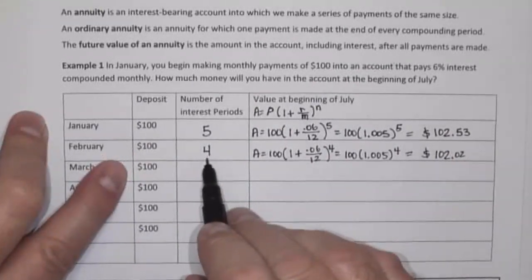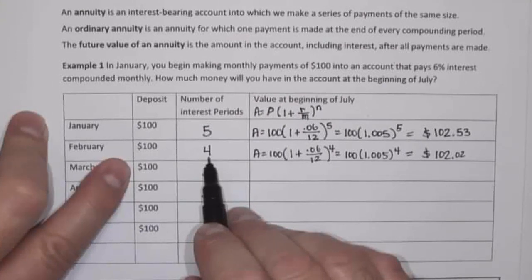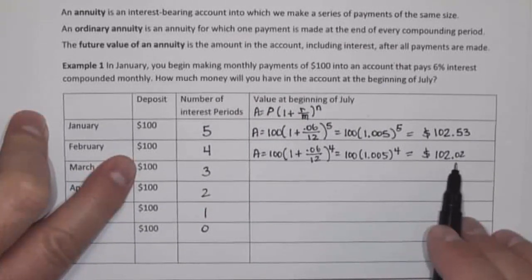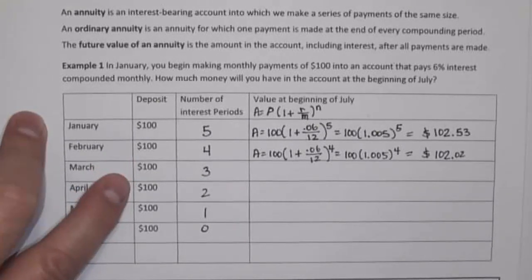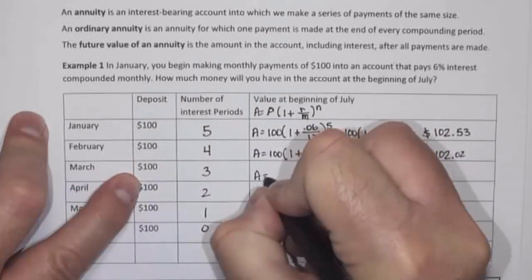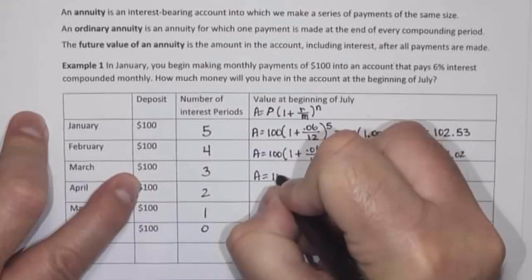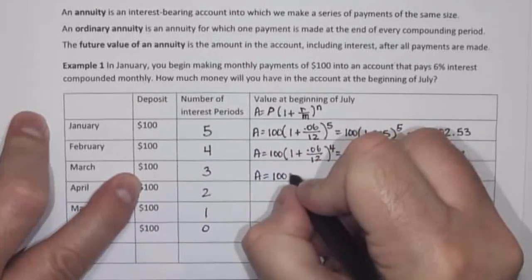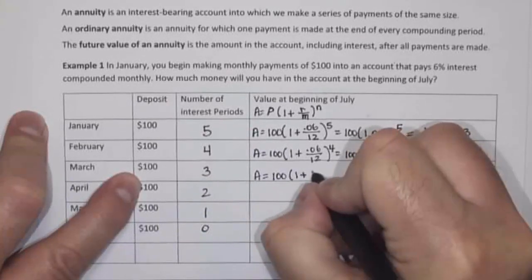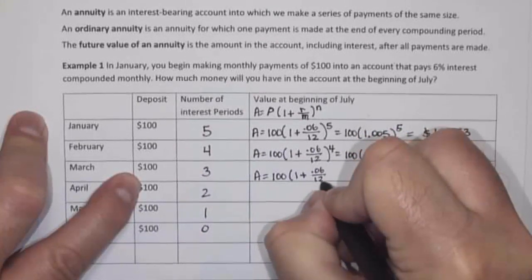So this $100 that we put into our annuity at the end of February will be worth $102.02 at the start of July. Same idea for March. A is equal to the $100 that we put in at the end of March, and it's going to be times 1 plus 0.06 divided by 12.